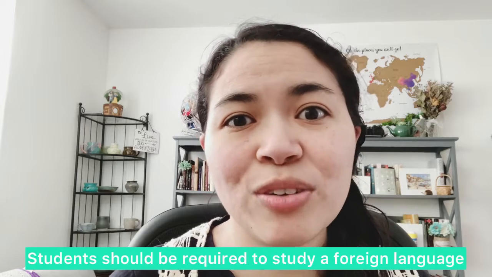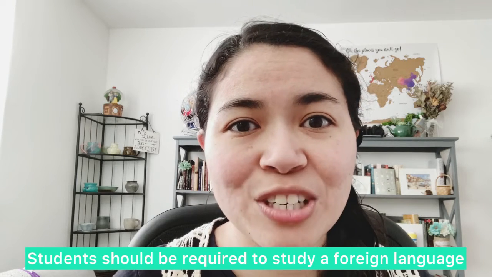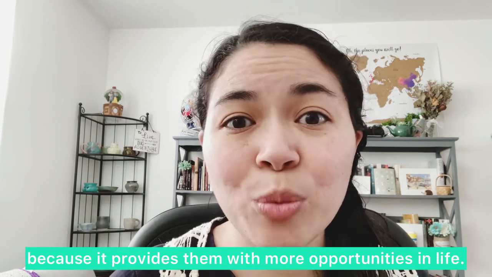A better reason would be students should be required to study a foreign language because it provides them with more opportunities in life. Now I'm focused on defending my own stance, instead of just telling you why the opposite stance is wrong. Now, giving students more opportunities in life is great, but this statement by itself isn't enough.